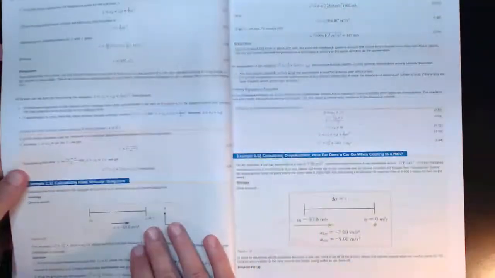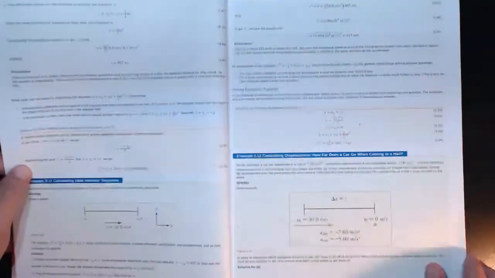So this you want to read thoroughly, really understand. And then it goes on to talk about problem-solving techniques. We'll cover that in class, but definitely read it because maybe they'll describe it slightly different and it'll work better for your understanding. Falling objects, we cover that.